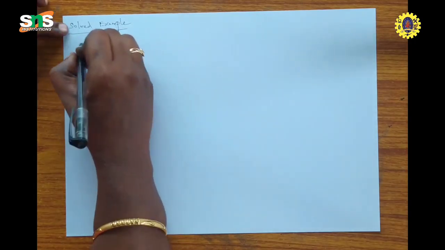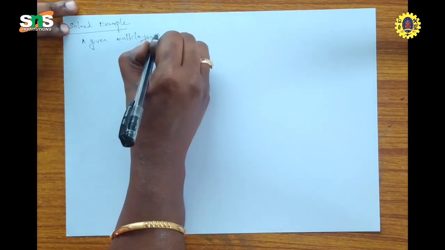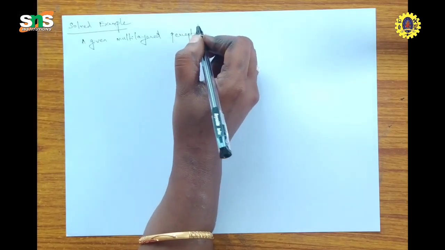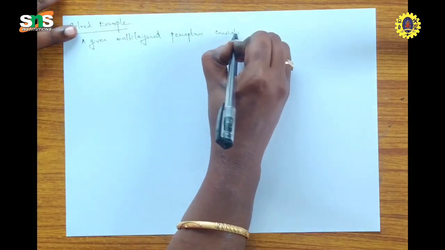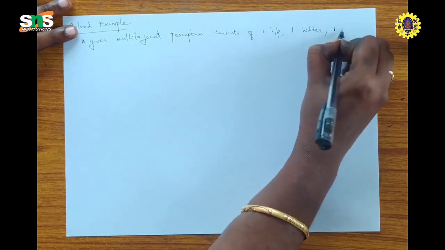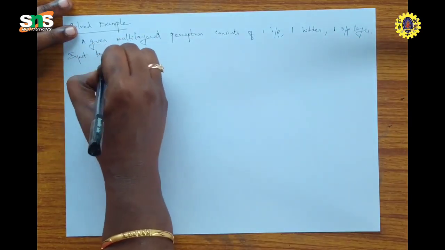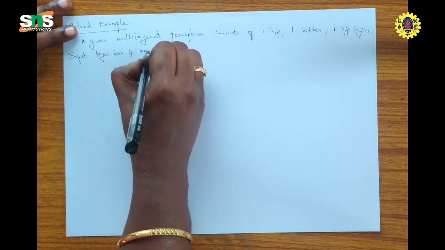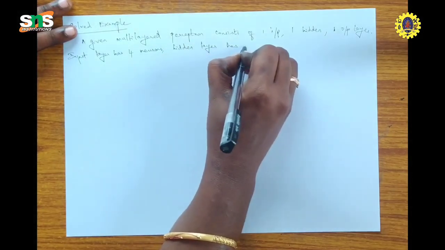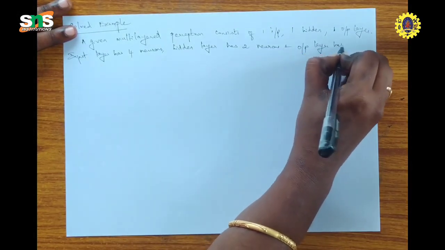Consider an example. Given a multi-layer perceptron consisting of one input, one hidden, and one output layer, where the input layer has 4 neurons, the hidden layer has 2 neurons, and the output layer has a single neuron.